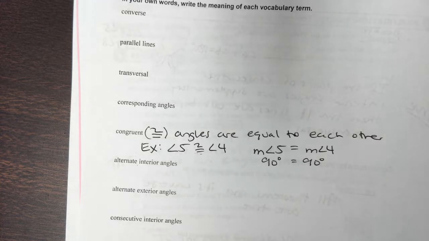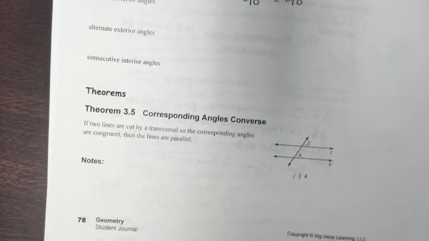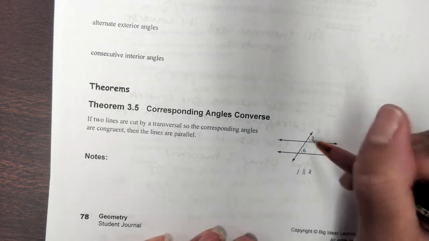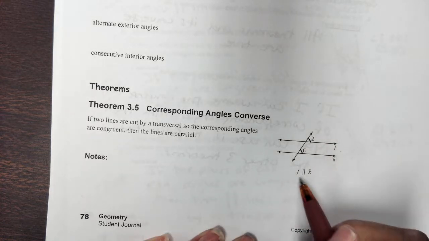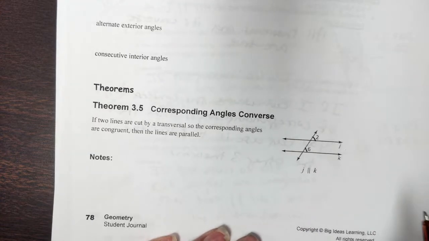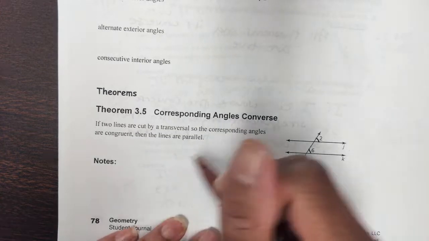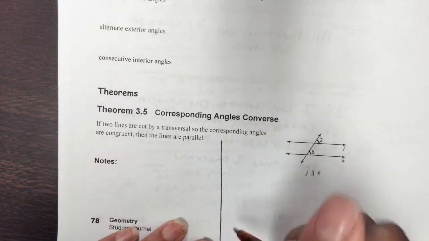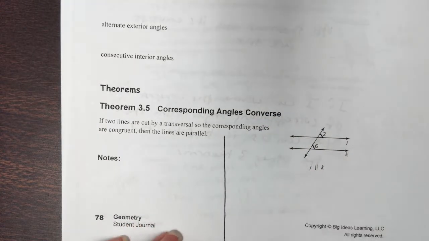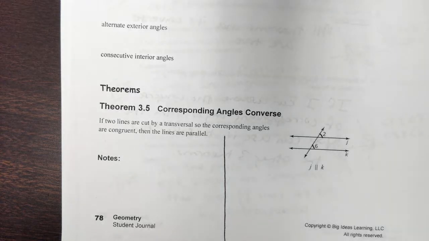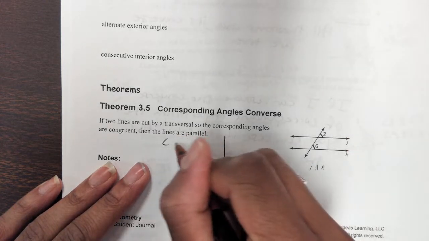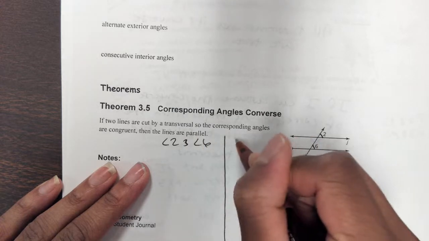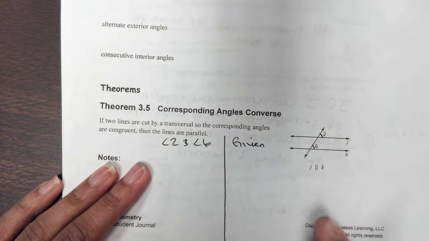All right, going down to the bottom, we're looking at theorems, corresponding angles, and we know what corresponding angles are. They're in the same position. Think about the same position, but in different buildings. And we're trying to prove that J is parallel to K. So with that, we'll talk about the two-column proof. We kind of talked about this in our last section and pertains to properties, whether that be transitive, subtraction, etc. So let's talk about 2 and 6. So we have angle 2 and angle 6, and these are given to us.